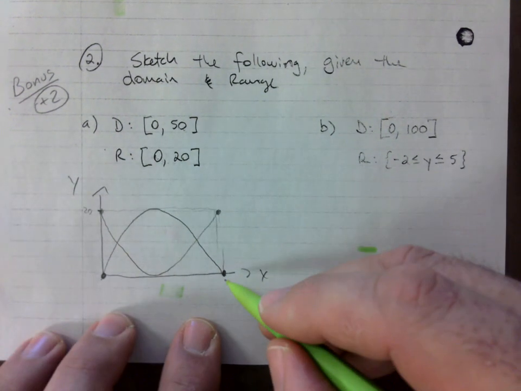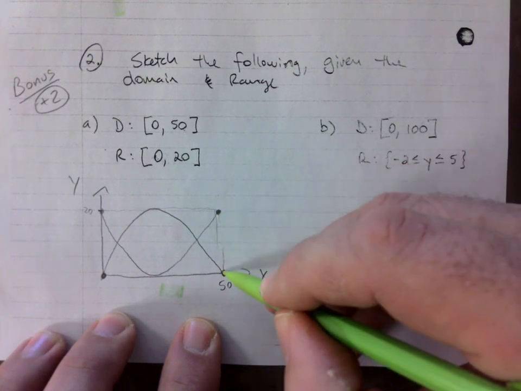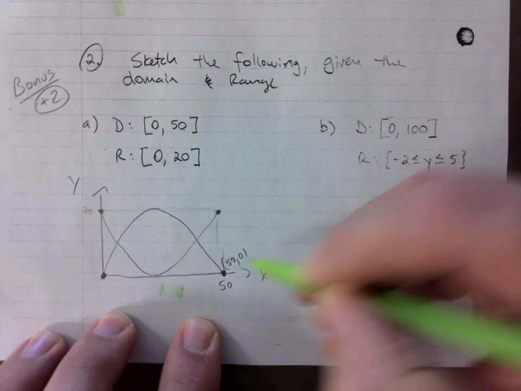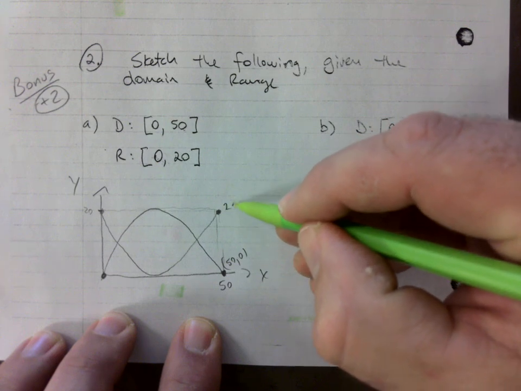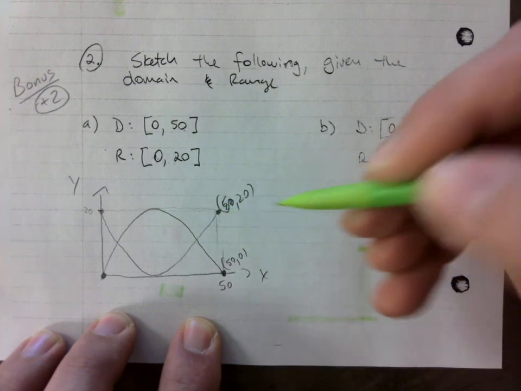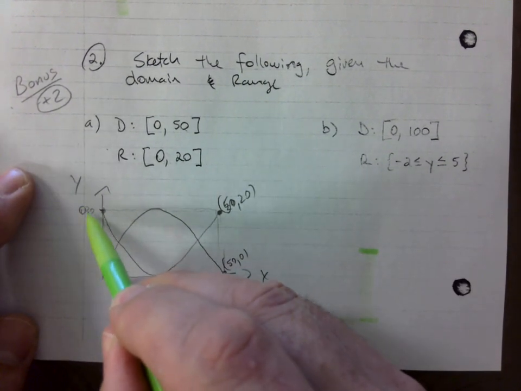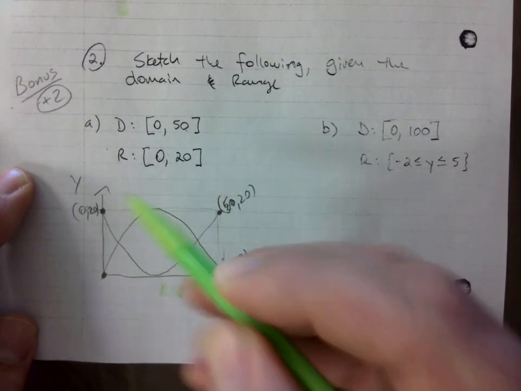So what I would want to see is that you call this 50, or you can call this point 50, 0. And this one could be called 50, 20, or something like that. Just indicate to me that you're staying within, okay? This point would be 0, 20 here.